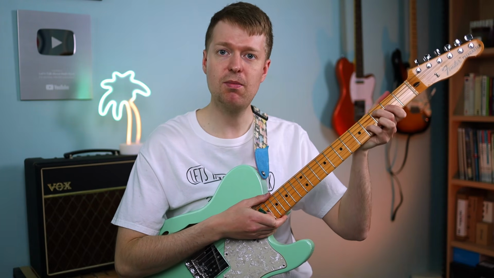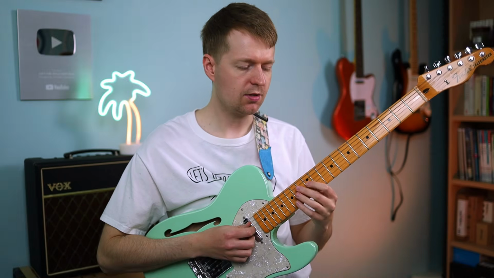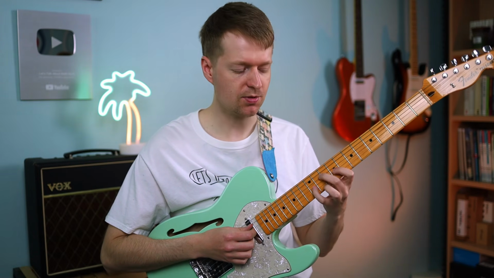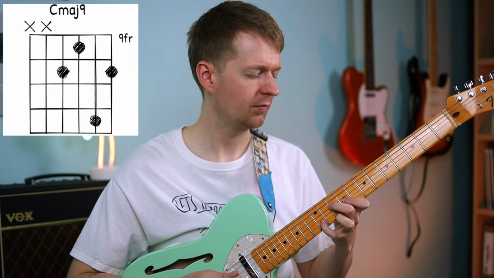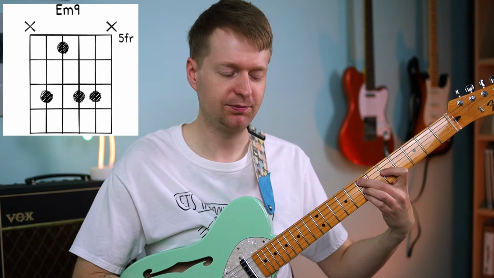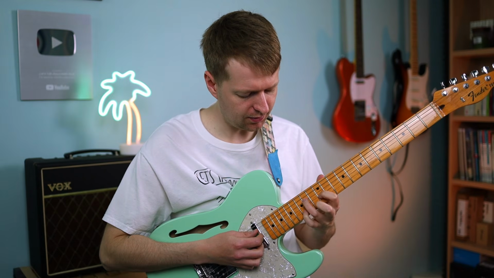So we've got this initial C major 9 position here. We can also play it from the root on the E string as well. And there's also an availability for us to play it from the D string root as well. And now, let's move over to one of my favourite shapes, the minor 9 shape. This initial shape, and then this one. And then on the D string.